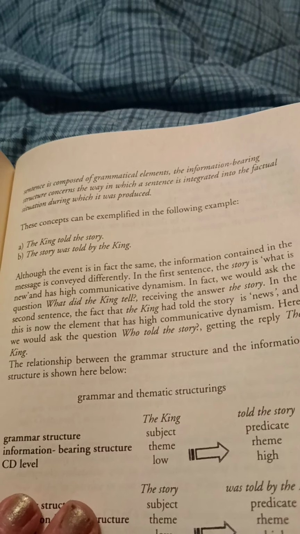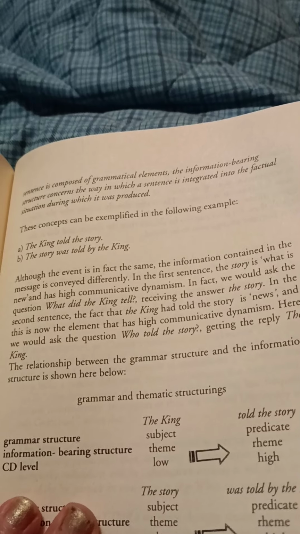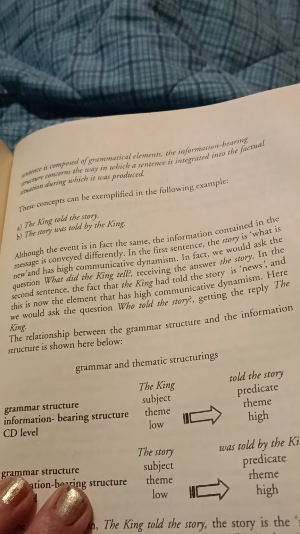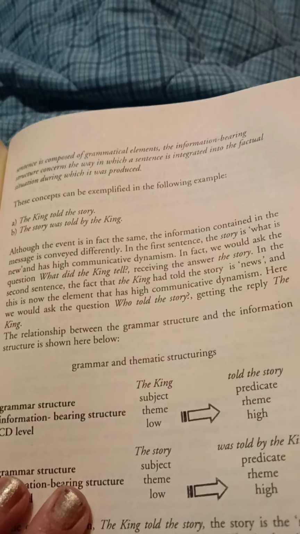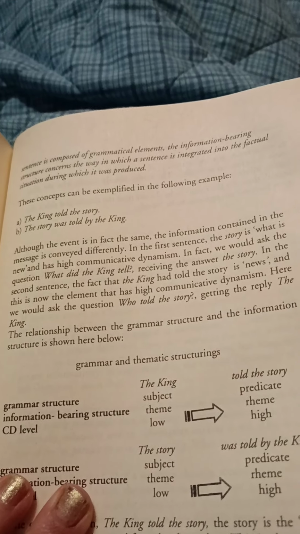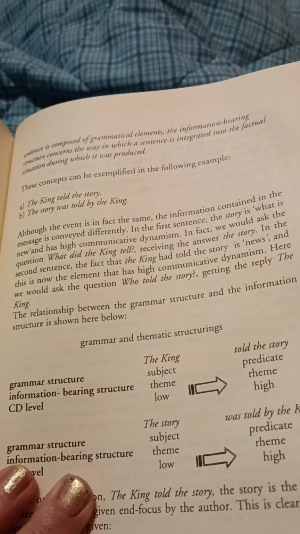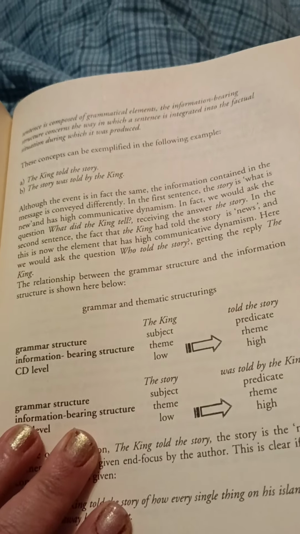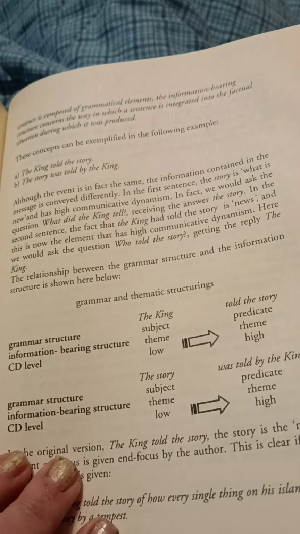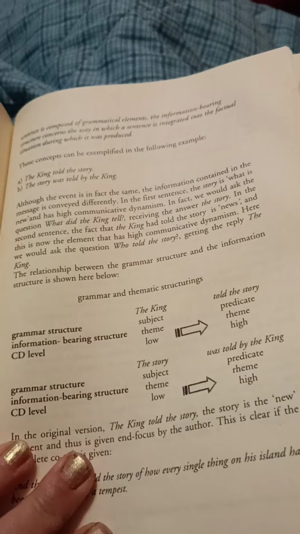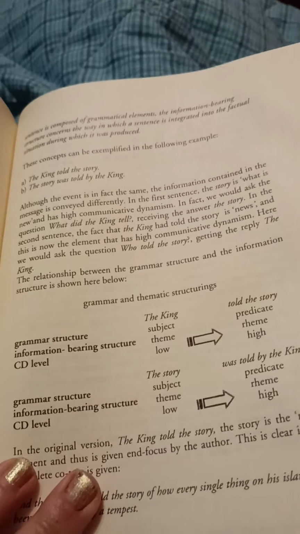In the second sentence, the fact that the king had told the story is news. And this is not the element that has high communicative dynamism. Here we will ask the question, who told the story? and get the answer, the king. The relationship between the grammar structure and the information structure is shown here below.